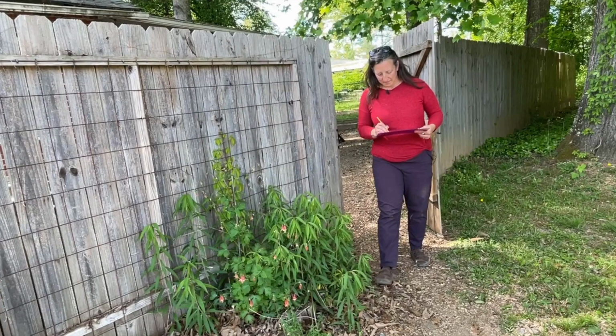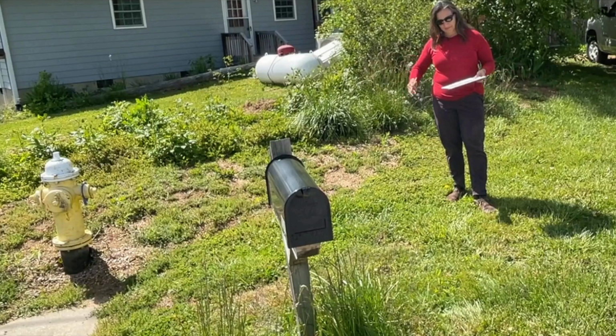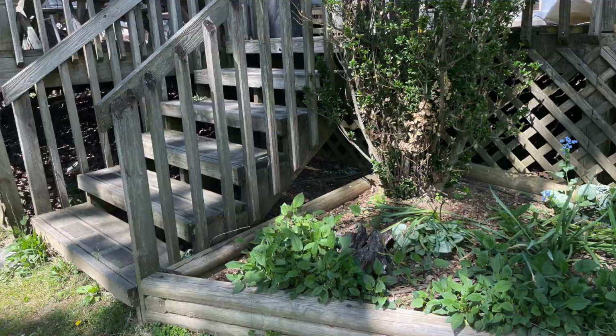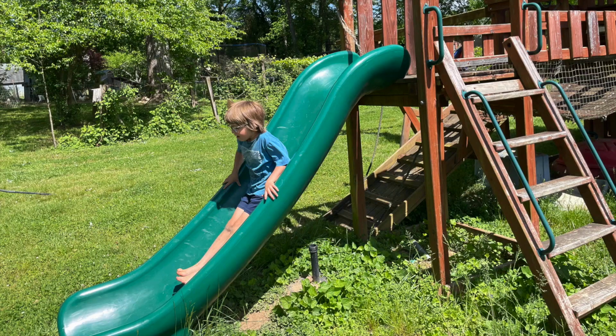So highlight the areas you walk past every day. Sidewalks, driveways, mailbox. If you have chickens, going to and from the chicken coop. Other convenient areas might be near your patio or a barbecue or a kid's play area.